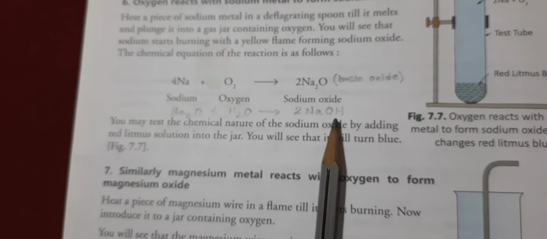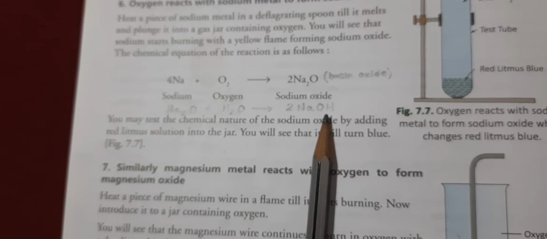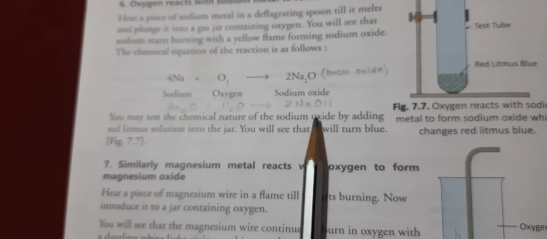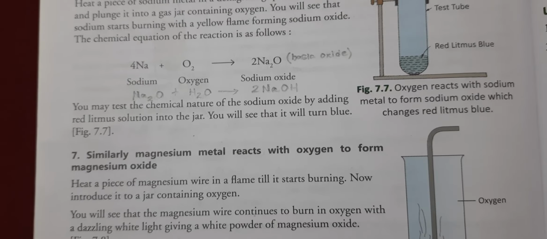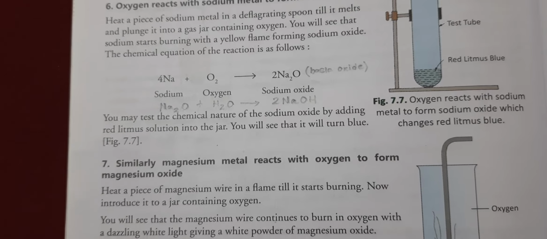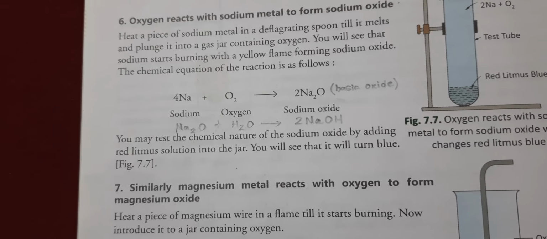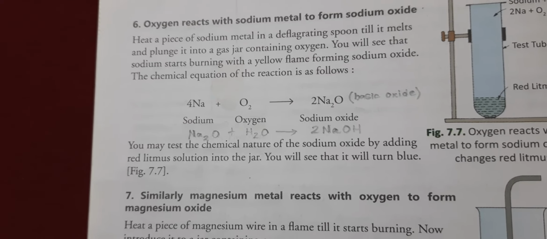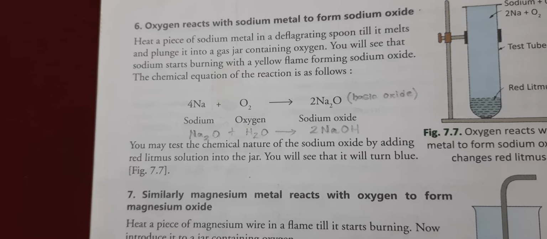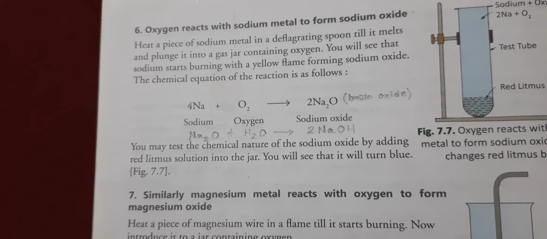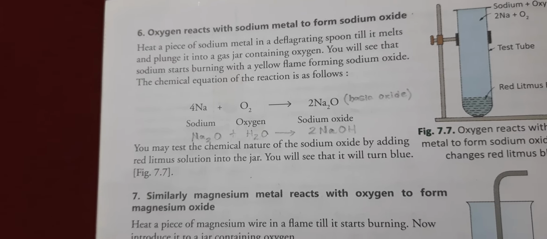These compounds turn red litmus solution into blue, indicating that it is a base. Acids turn blue litmus solution to red, bases turn red litmus solution to blue.